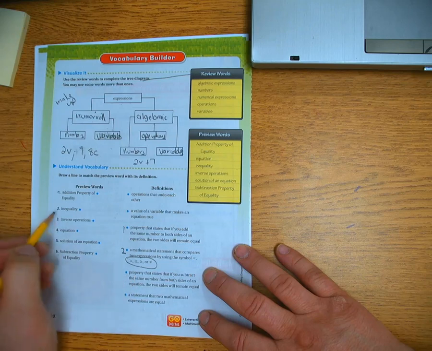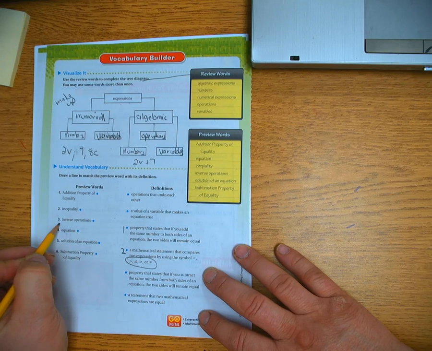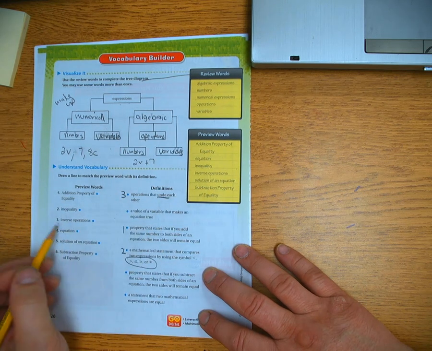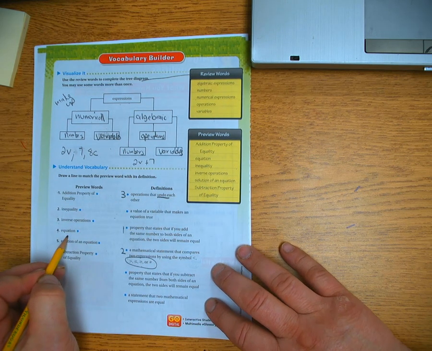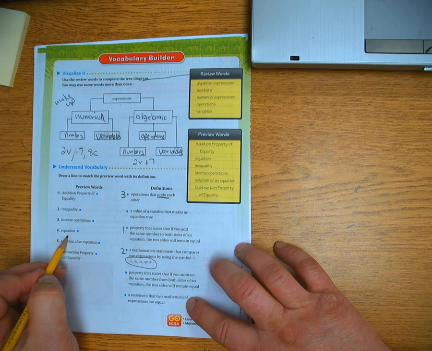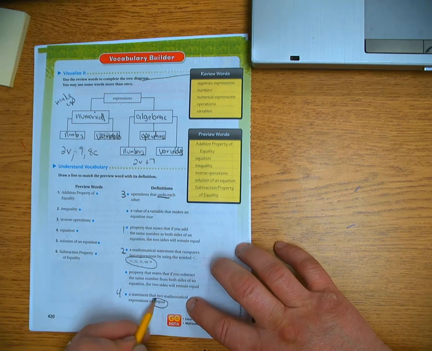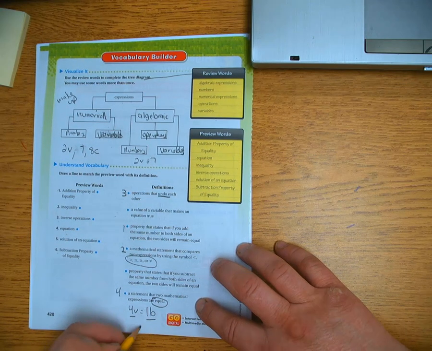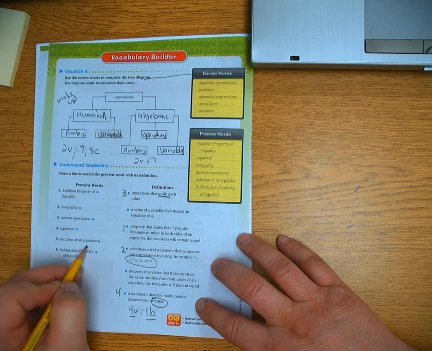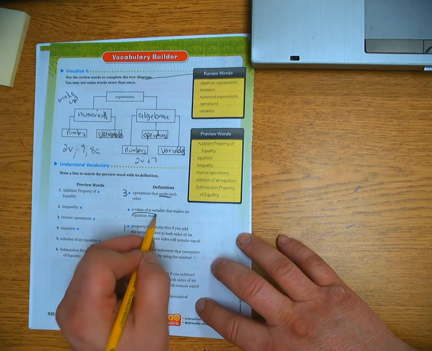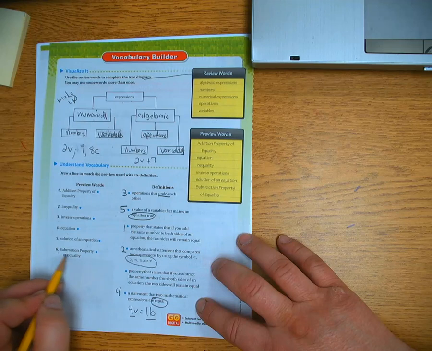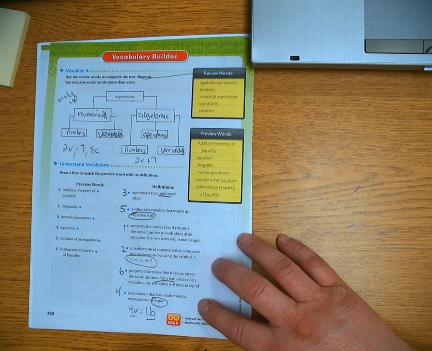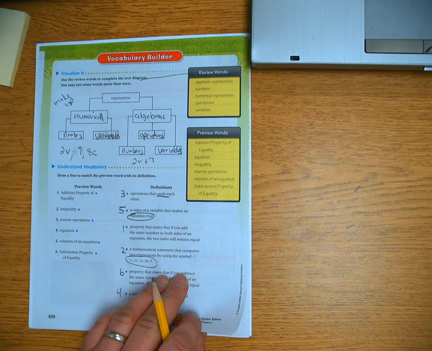Just read over these. An inverse operation, that's doing the opposite. Operations that undo another, right here. You'll learn these just by using it. An equation, this is down here. It has 2 sides that are equal. So 4v equals 16. Notice this equals that. Okay, and then a solution of an equation, a value that makes a statement true. Okay, subtraction property of equality is right here. You subtract the same number from both sides. We're going to use those when we go to solve equations. Okay.